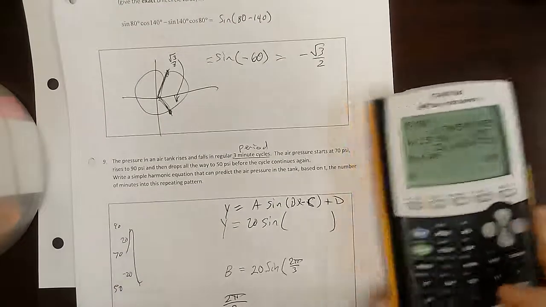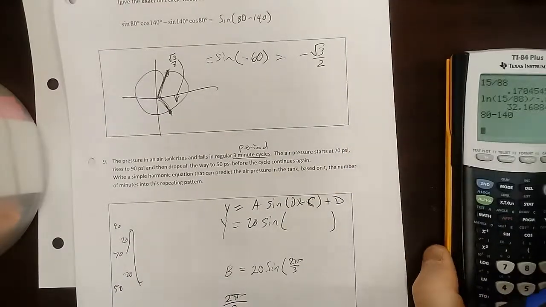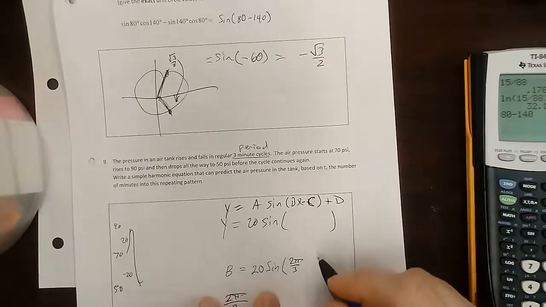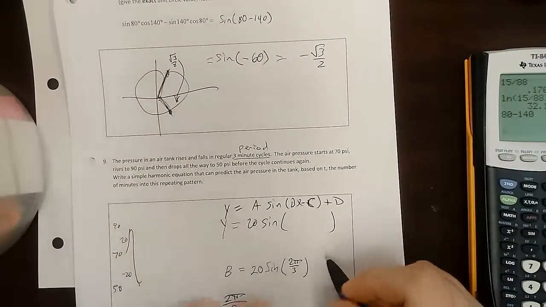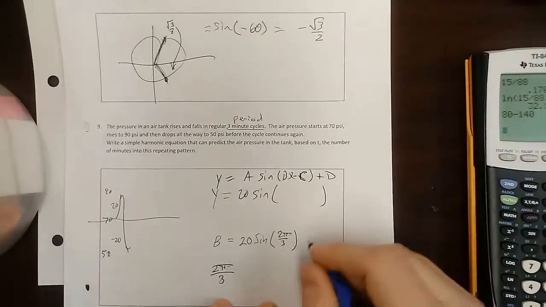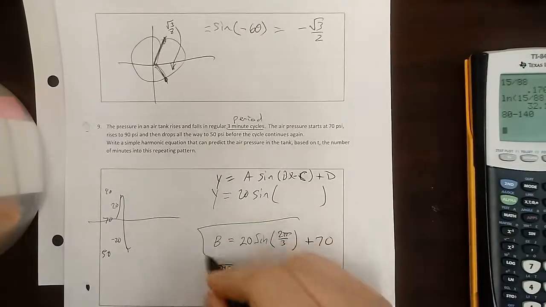Or we could get the decimal if you want. And then it's not moved left or right at all. But the middle line is not 0, the middle line is 70. So we'll say plus 70, and we'll be good.